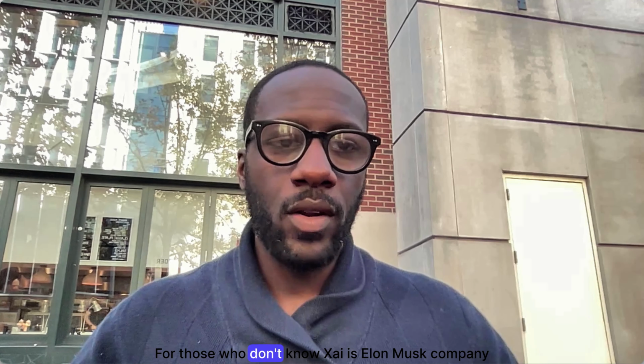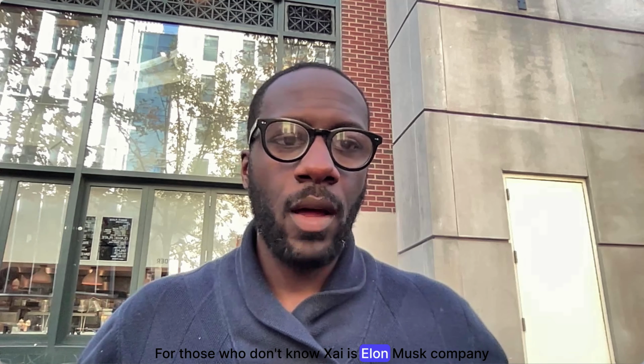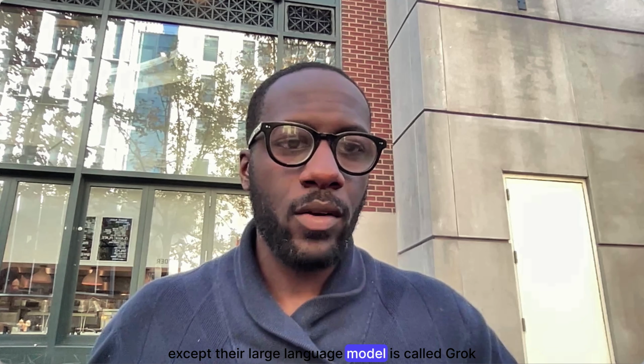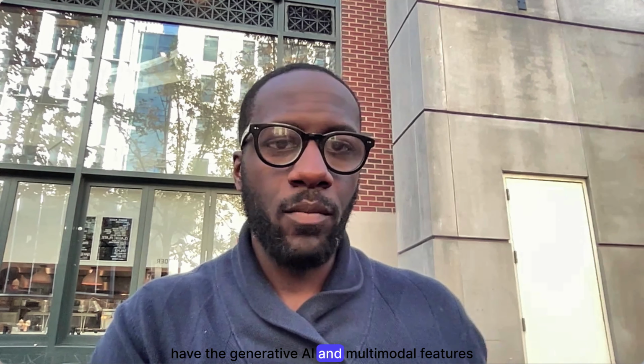So xAI just released their API, which will allow you to connect with their large language model Grok. For those who don't know, xAI is Elon Musk's AI company that is similar to OpenAI, except their large language model is called Grok rather than ChatGPT. The xAI API will also be able to connect to an image and have the generative AI and multimodal features that the OpenAI API also has.